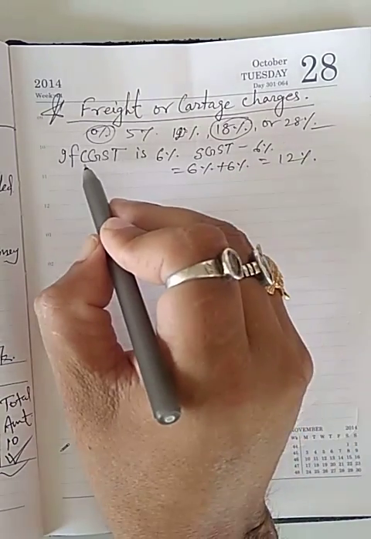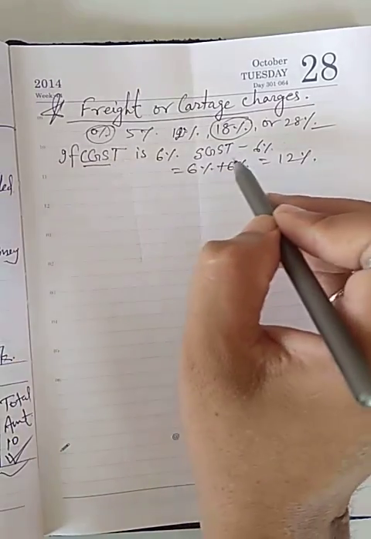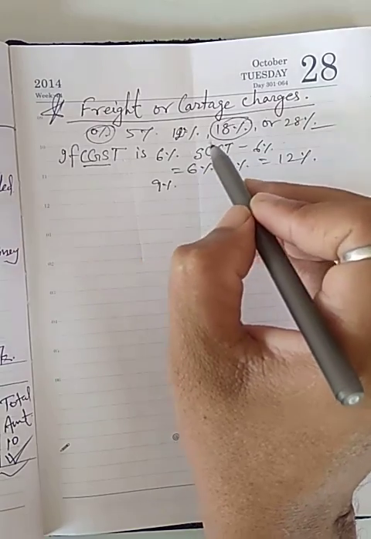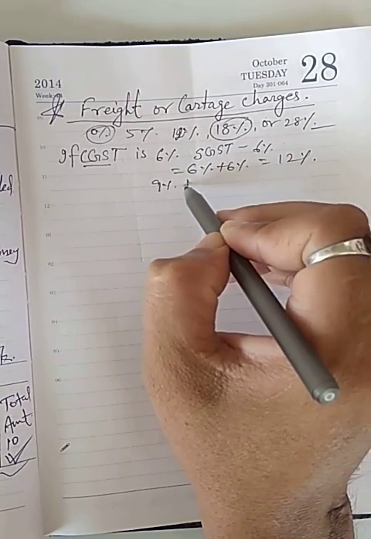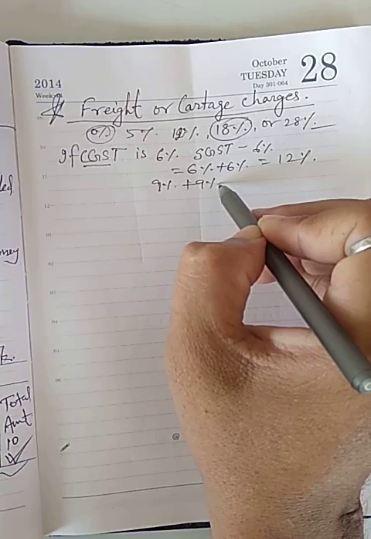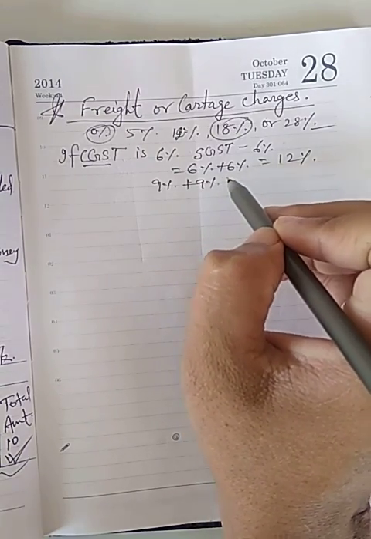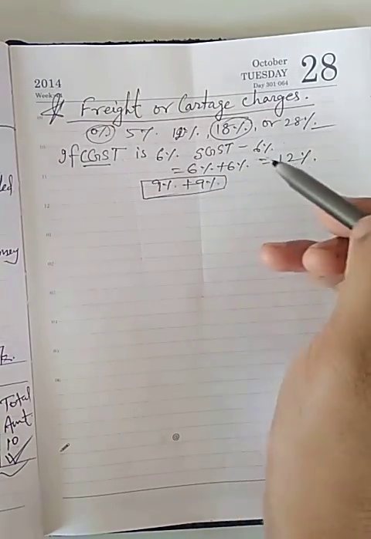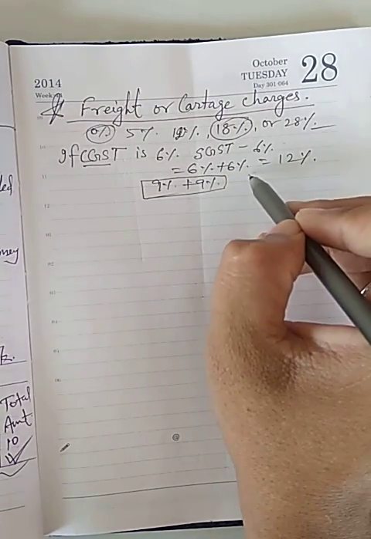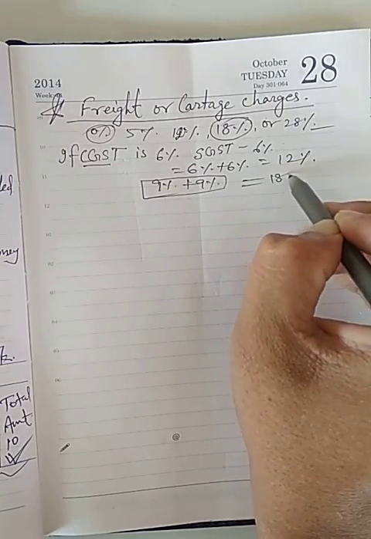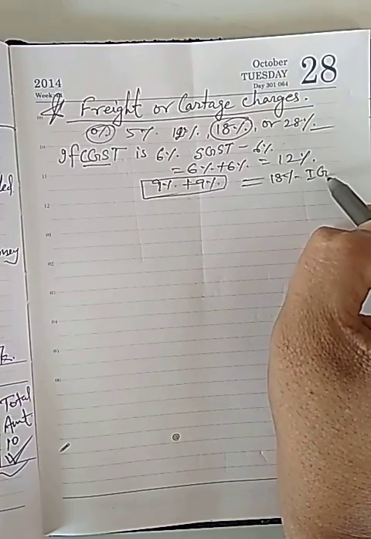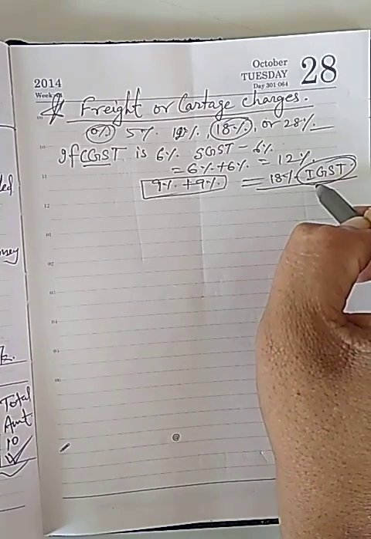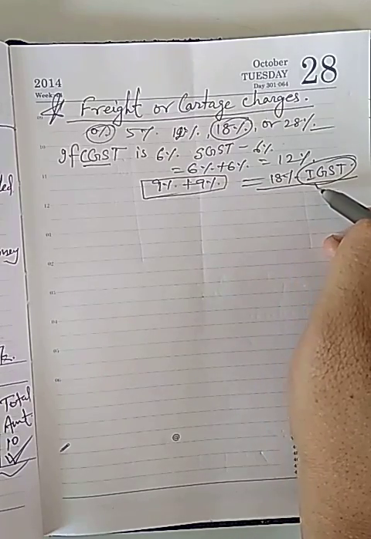Similarly, if CGST is 9%, then SGST will also be 9%, and total will be 18%, and IGST will also be 18%, and so on.